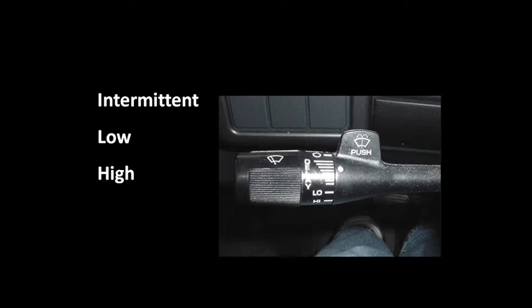Off as in OFF. Auto as in automatic. And high is the fast pace of the wipers and low is the slow pace of the wipers. So these 3 conditions only I have taken, but nowadays you can see several more conditions for the wipers.